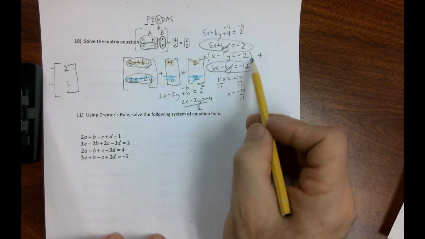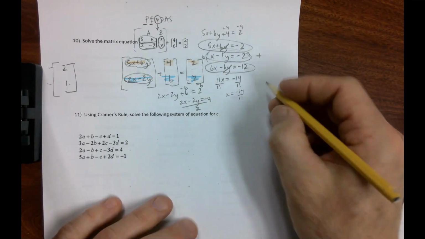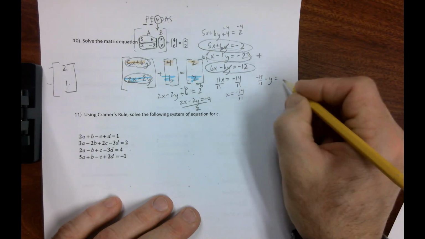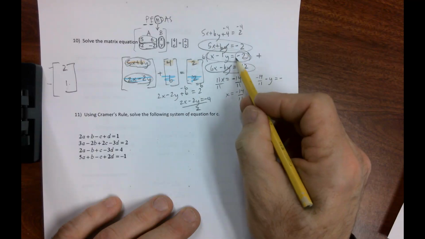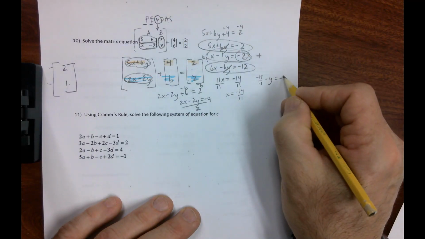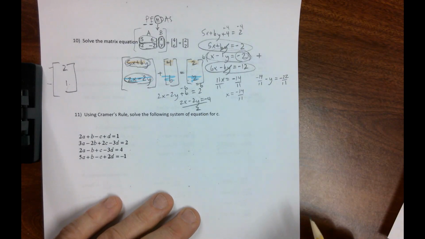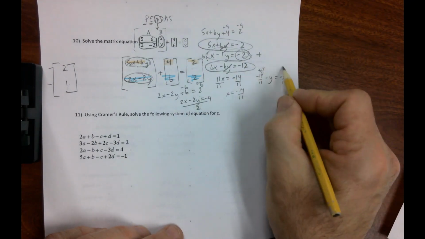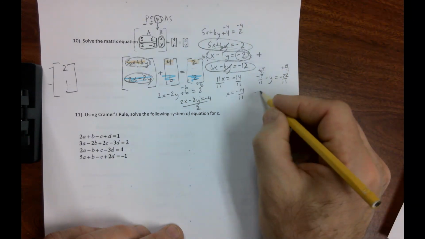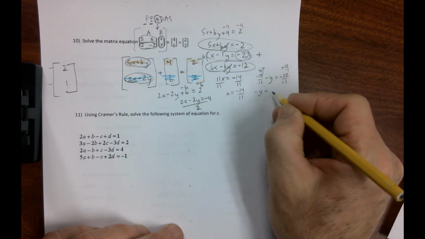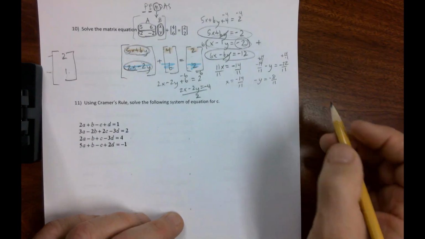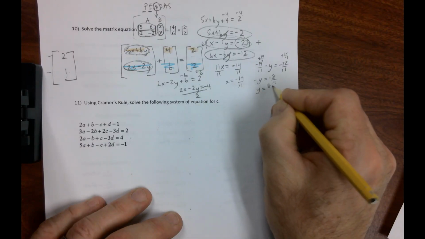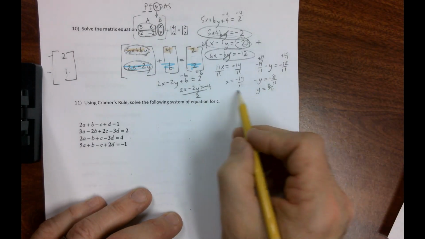Now I'm going to plug that back in here to find y. So negative 14 elevenths minus y equals negative, now see that negative 2? I'm going to make that negative 22 over 11ths just to get common denominators. So I'm going to add 14 elevenths, add 14 elevenths, so I get negative y equals negative 8 elevenths. So that would be positive y equals 8 elevenths. So there's my x, there's my y.